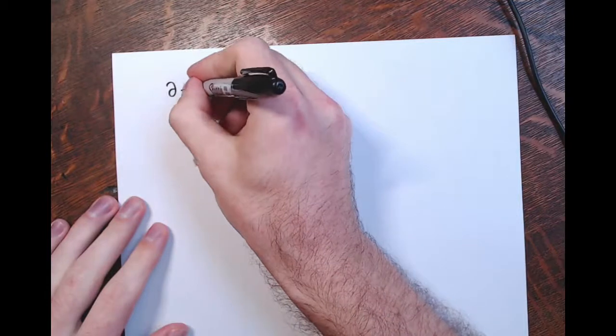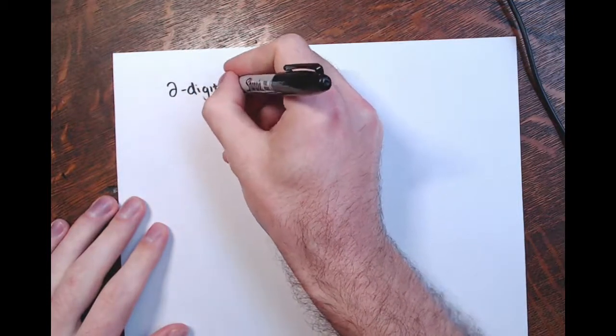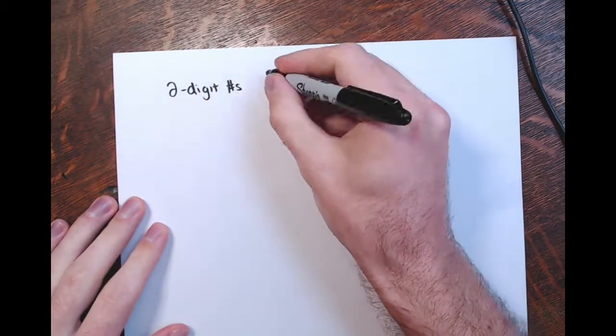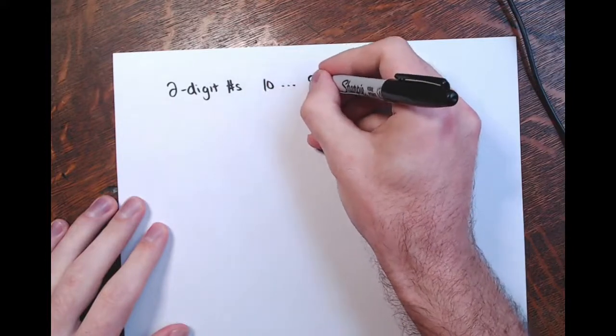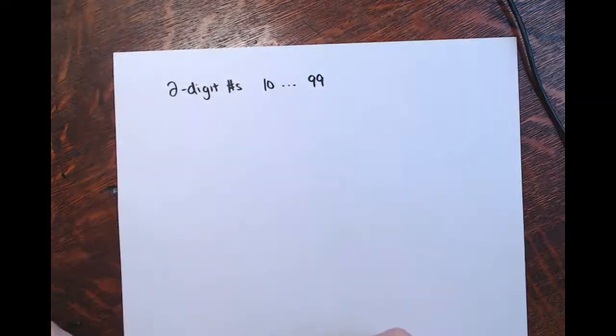So we're looking at 2-digit numbers, which are anywhere from 10 to 99. Like they said, the highest a 2-digit number can get is 99.